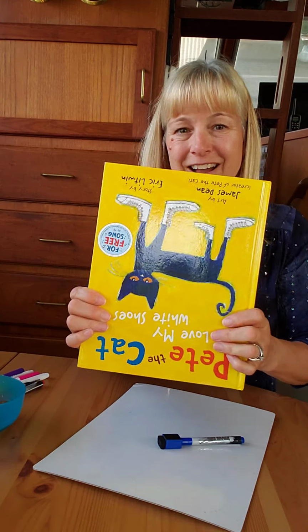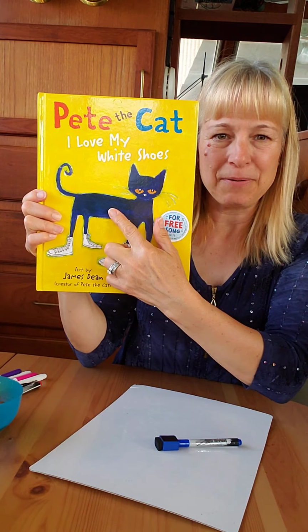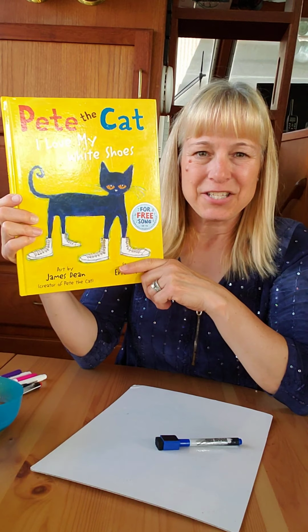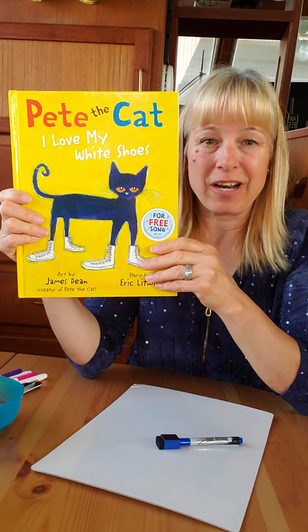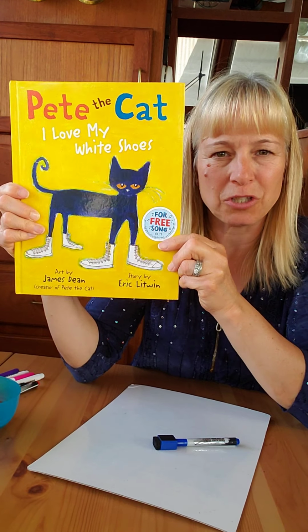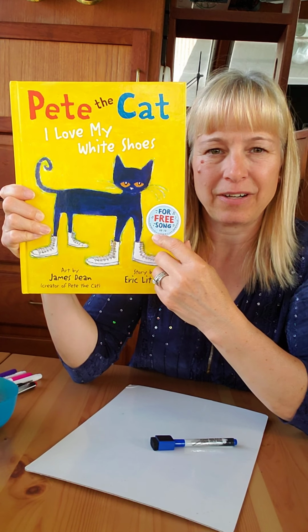So today I would like to teach you how to draw something. Do you remember when we drew the pigeon from The Pigeon Drives a Bus? Well, today I have another character I would like to teach you how to draw. Whoops! It's Pete the cat. So before I get started, I want you to take a really close look at the cat here.